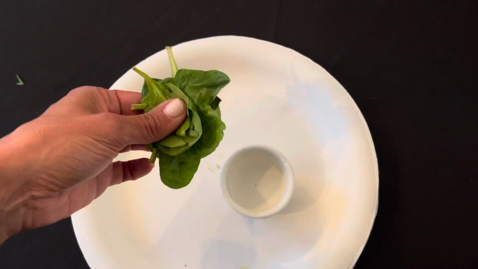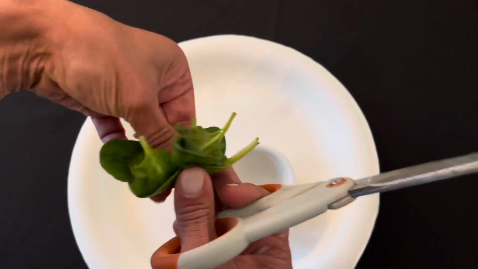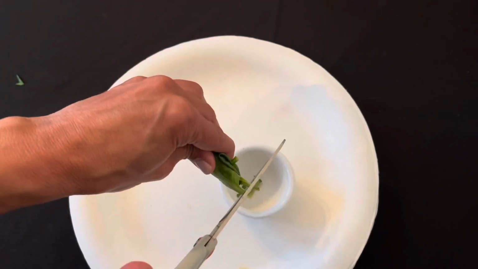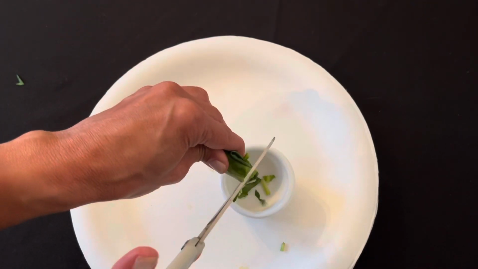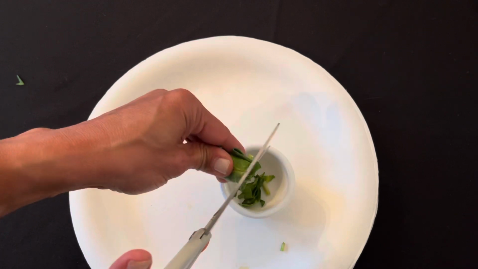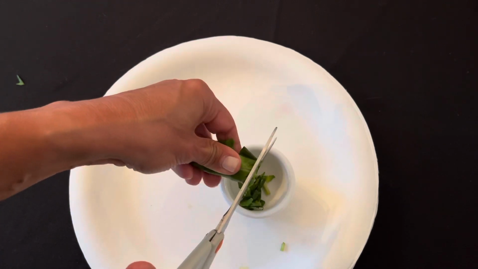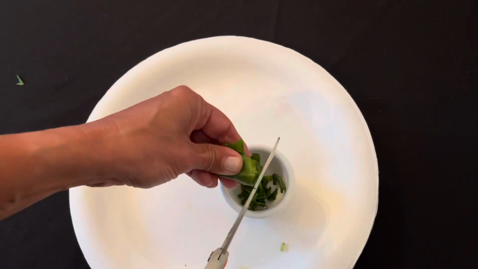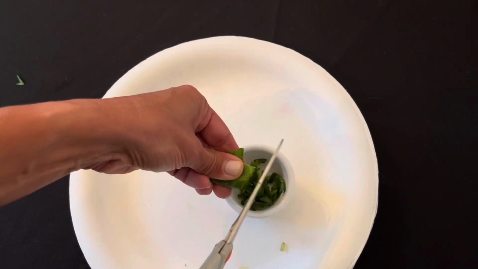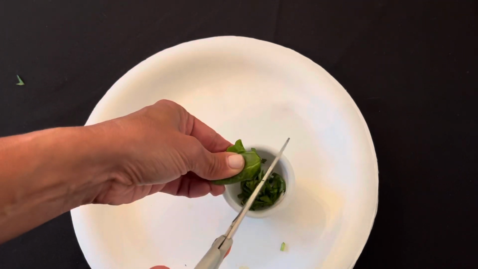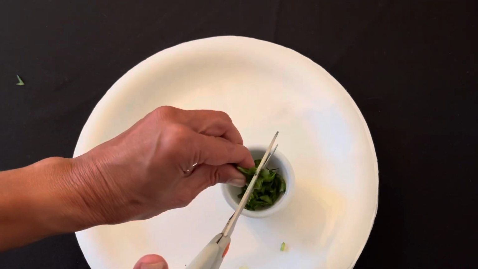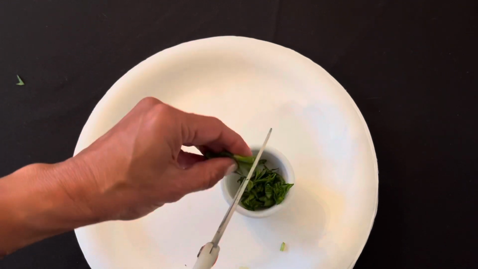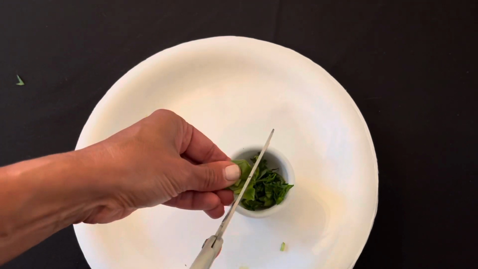The first thing you're going to do is take your spinach leaves and cut them into very, very small pieces right into your bowl or your mortar, getting it ready. As you cut, the smaller you cut the pieces, the better your results will be.